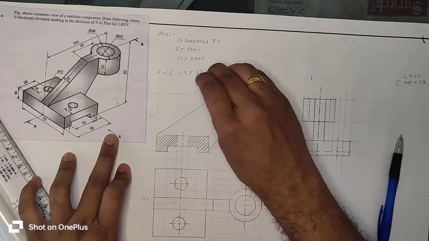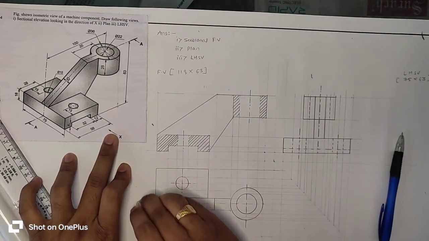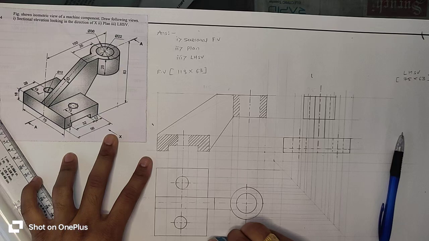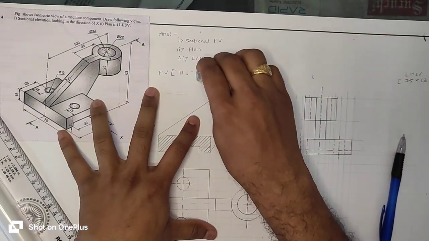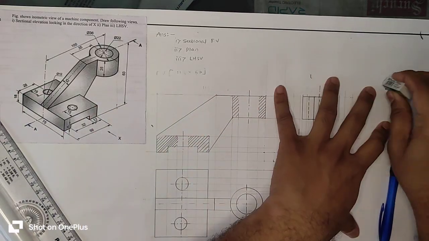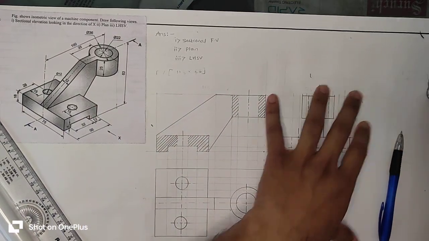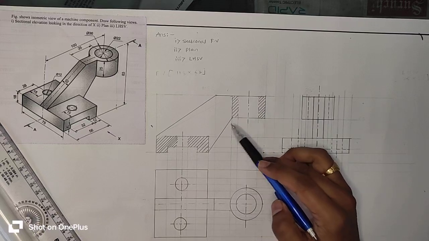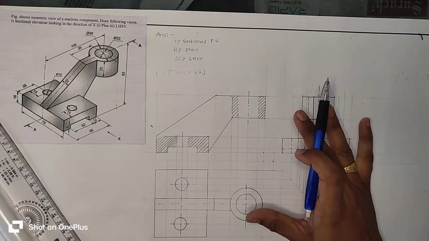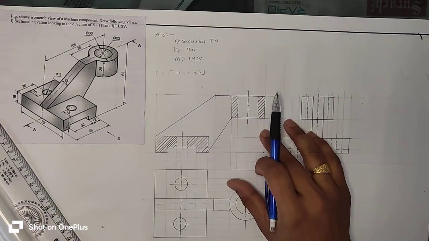Now we will erase this rough part and draw dimensions as mentioned in the question. Suppose in the question a total of 12 dimensions are given, then you can draw dimensions 4, 4, 4, that is approximately equal on each view.